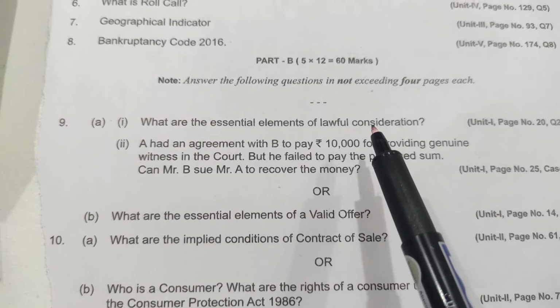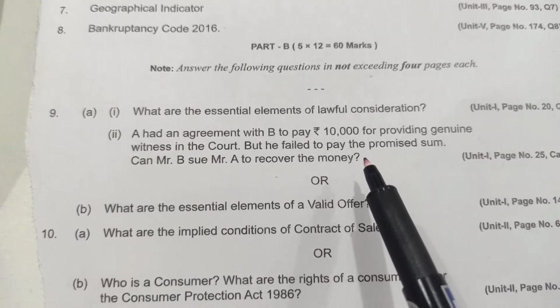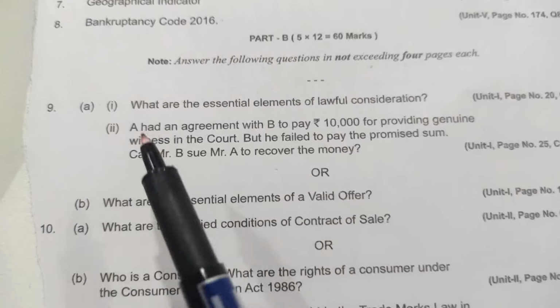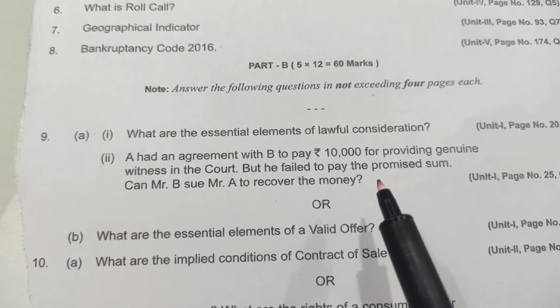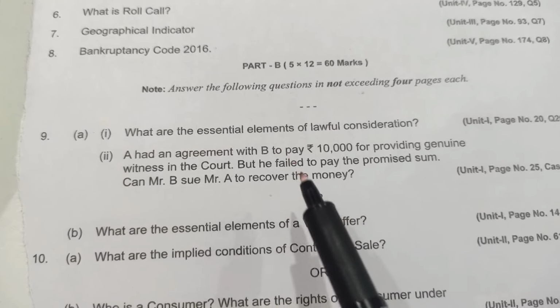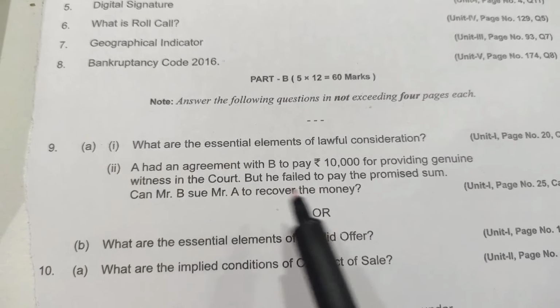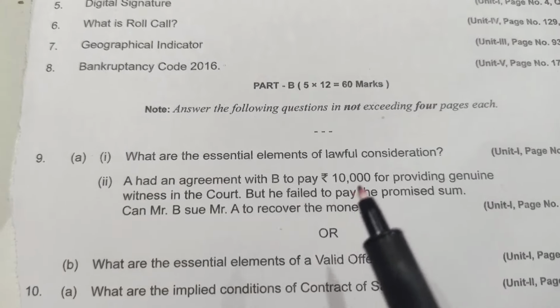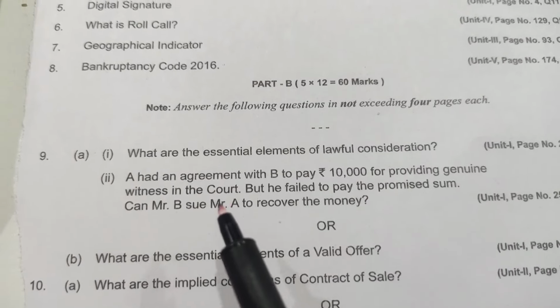So you have to write this for 6 marks and this for 6 marks. There will be some circumstances or a case given, and you have to solve it according to the answer. I think it is available in every material which you follow.